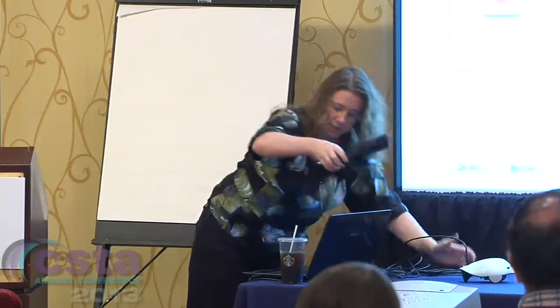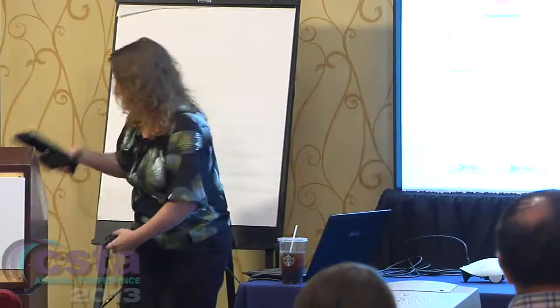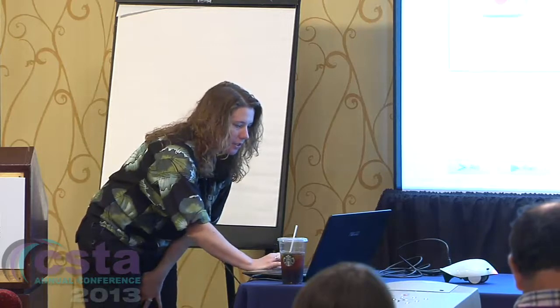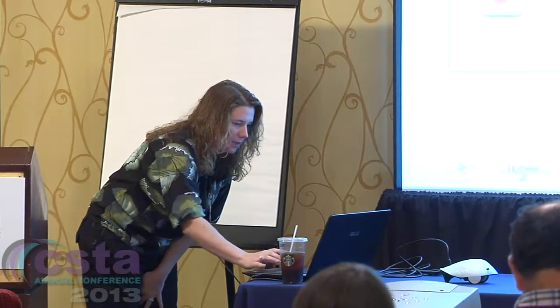So I'm going to set this on the table. I'm going to move the Kinect sensor. And basically, I'll let the kids play with this for a little bit to get used to how to actually move the Finch and manipulate it.